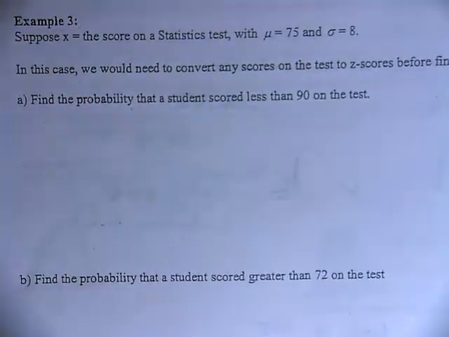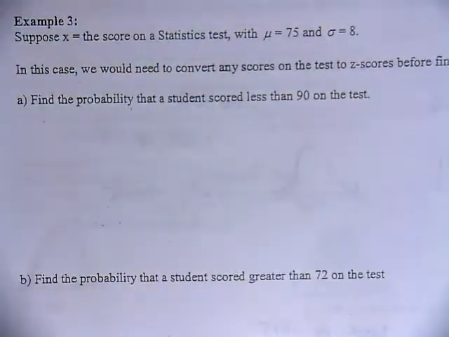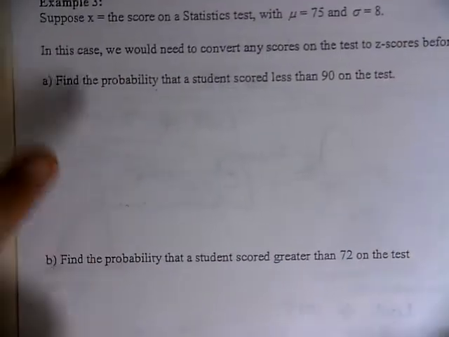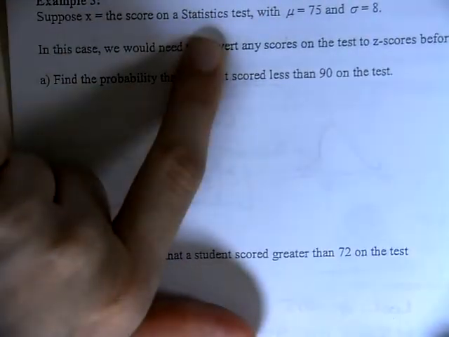So let's try some with an actual example, because a lot of times we're not going to be dealing with just z-scores. Every problem in this class is really a story problem. So we're going to use those techniques now. We're going to add one more step to it. So we're going to use things we already know how to do to put it all together. So X is the score on a statistics test.